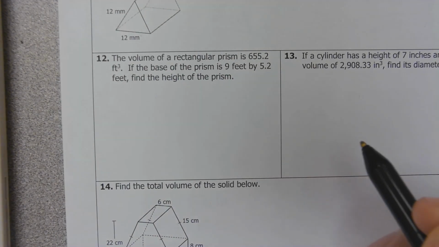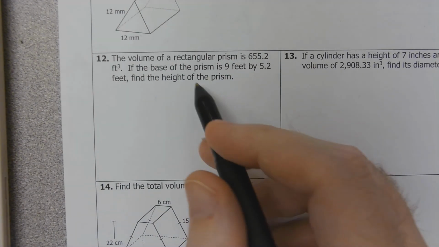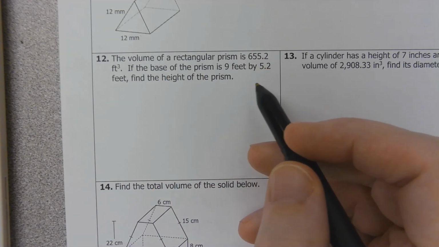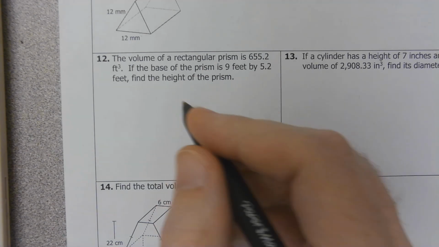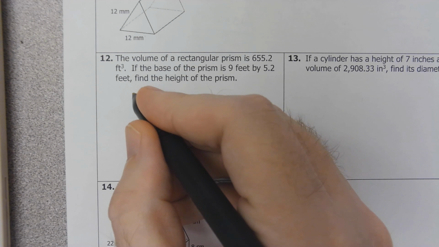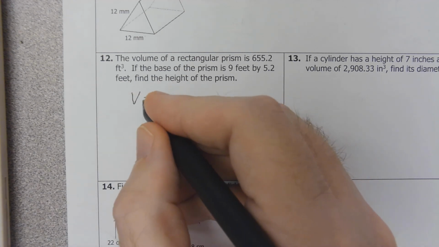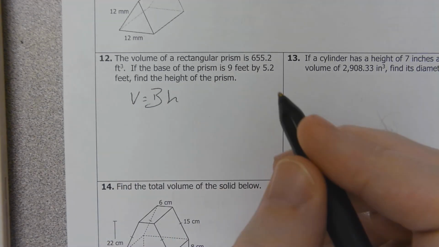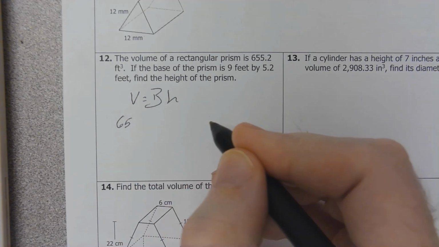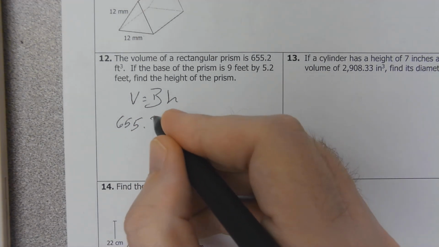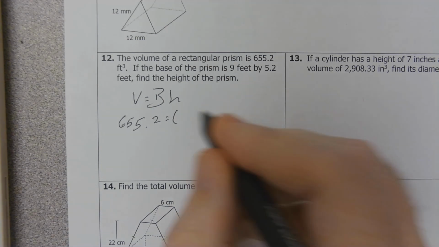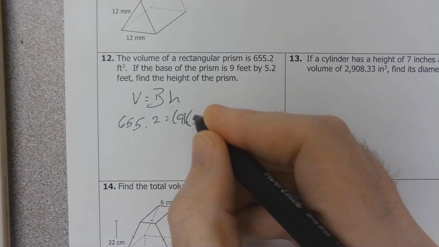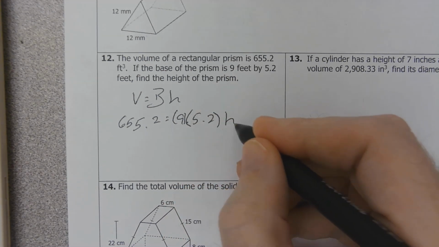Now, a couple of little word problems real quick. Okay, the volume of a rectangular prism is this. If the base of the prism is this, find the height. Well, we know that the volume equals the base times the height, and so we know the volume is 655.2, and that equals 9 times 5.2 times the height.